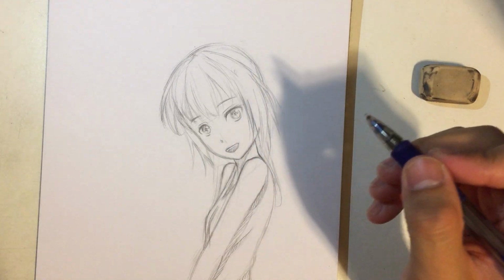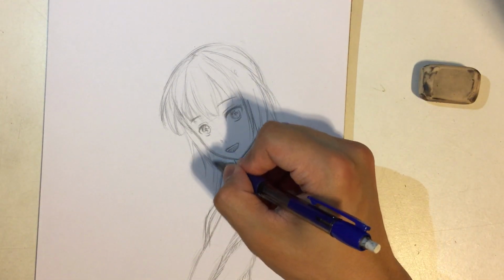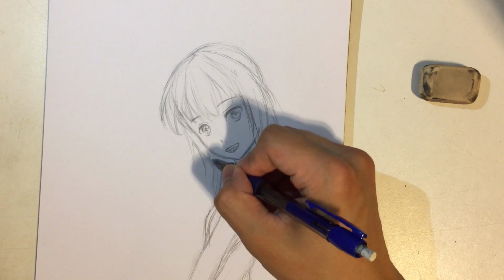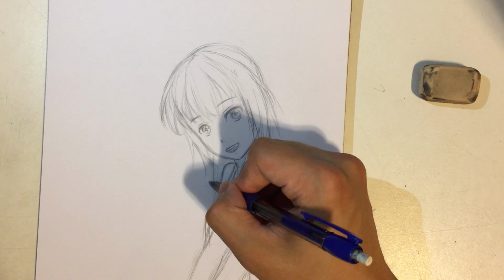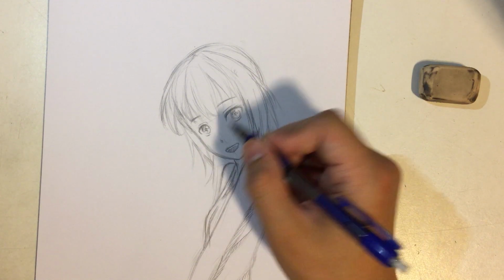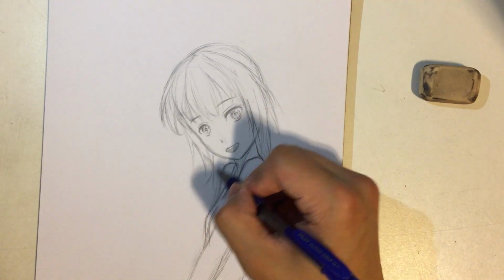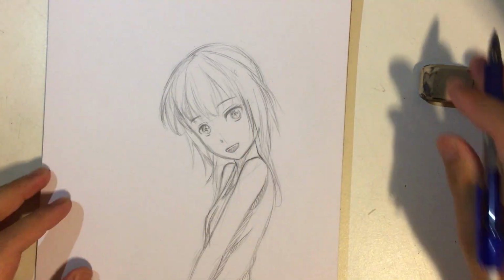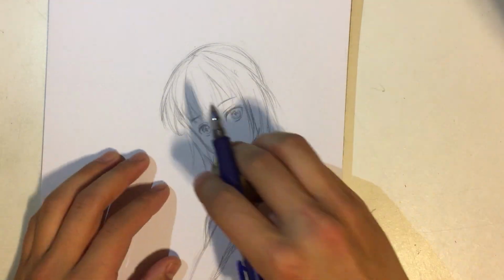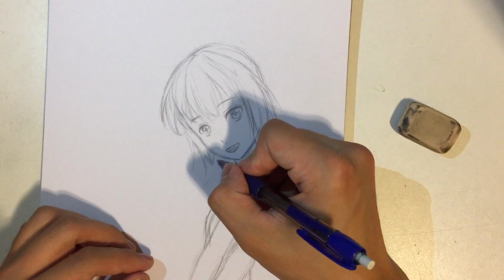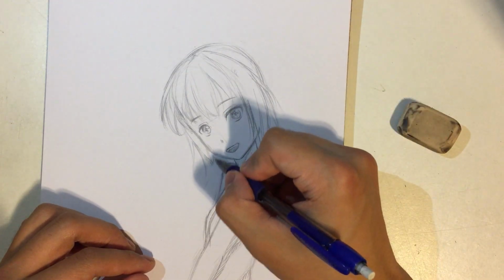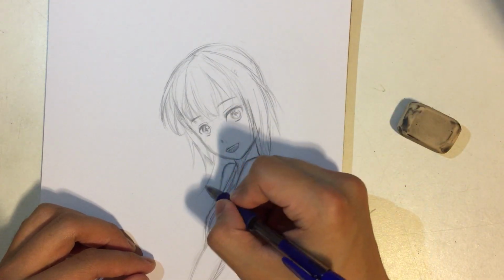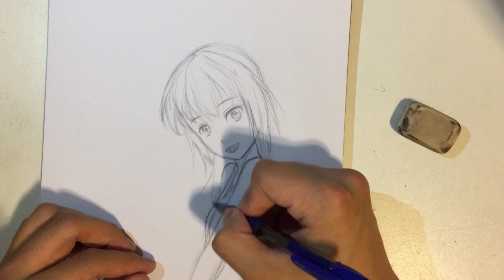How long should the ponytail be? I don't know. Yeah, a part of the ponytail should be visible here.